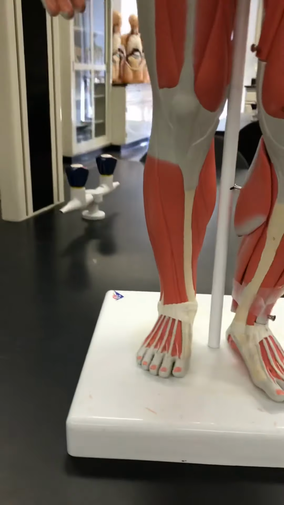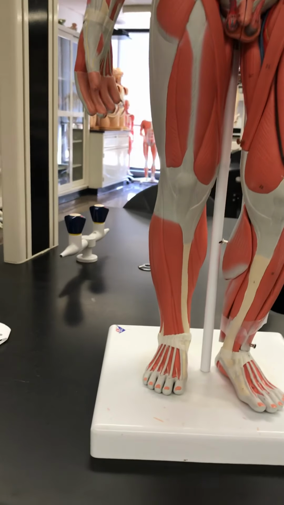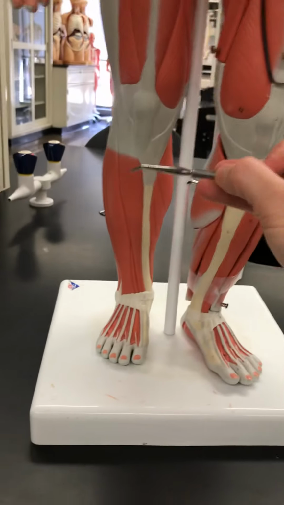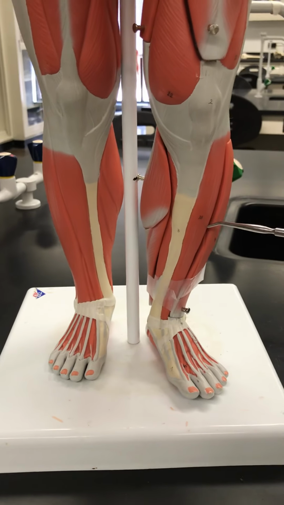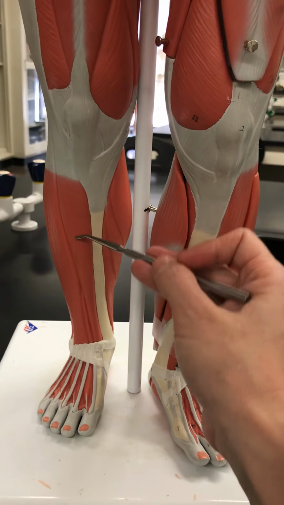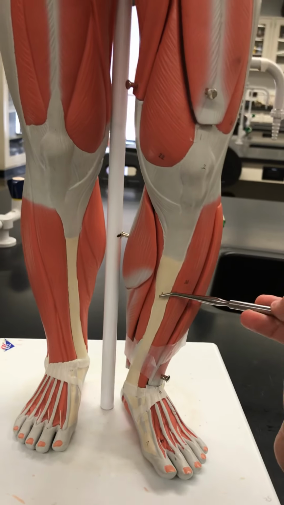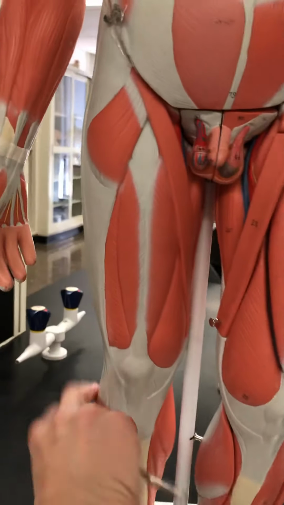Okay, so moving down distally on our lower limb, this is the tibialis anterior here. Does that say number 33? So that's your tibialis anterior, okay? That's your shin bone that helps you to, you know, walk forward.